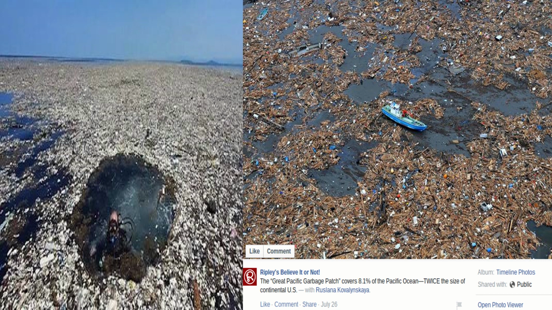So lakhs and lakhs of sea creatures die because of garbage dumped in the ocean. Also, animals can become trapped in plastic nets and rings, which can cause their death. Sea turtles are extremely vulnerable to this threat.